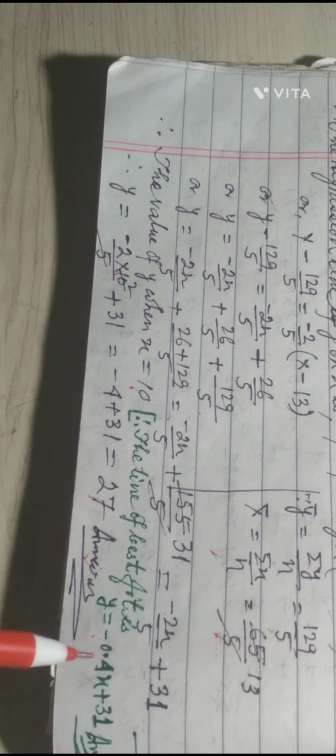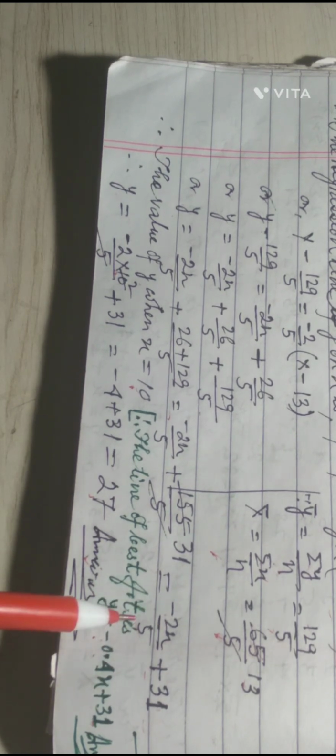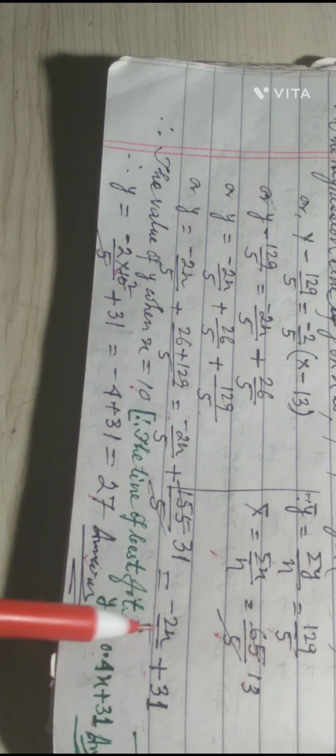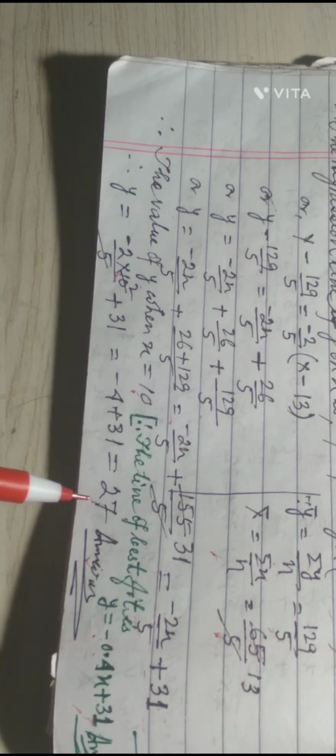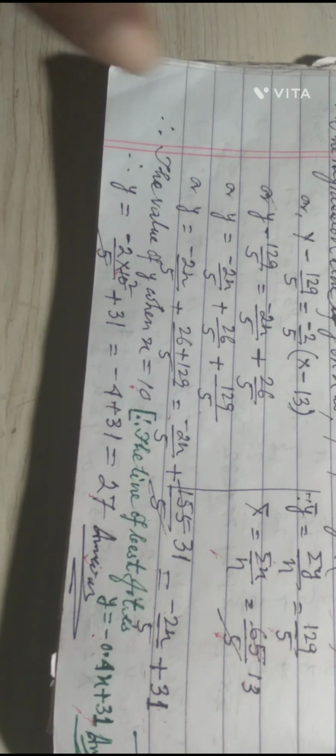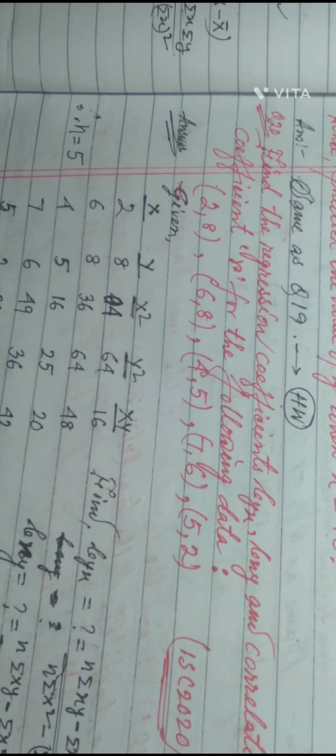And the line of best fit is y equal to minus 0.4x plus 31. Here, look, it was minus 2 by 5, and 2 by 5 means 0.4, plus 31. Okay, this is also an answer. Clear? Now question number 20.